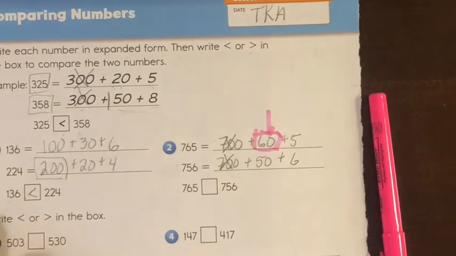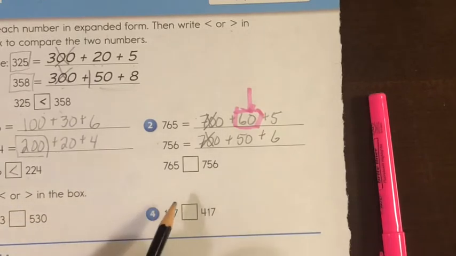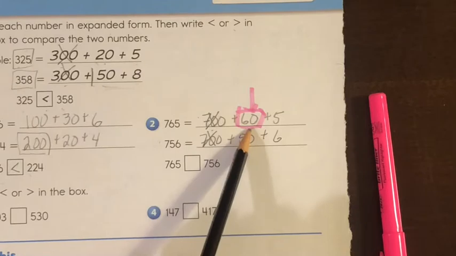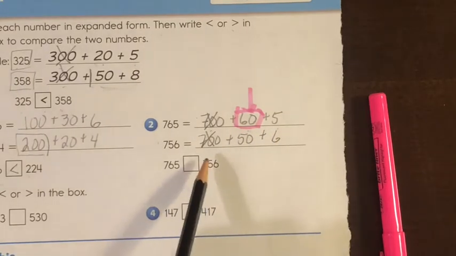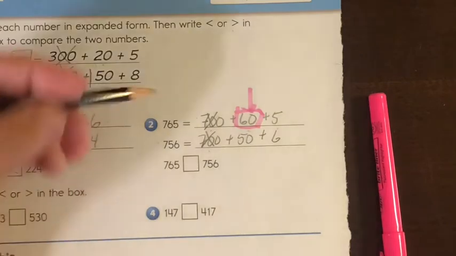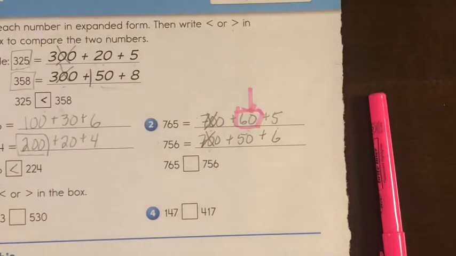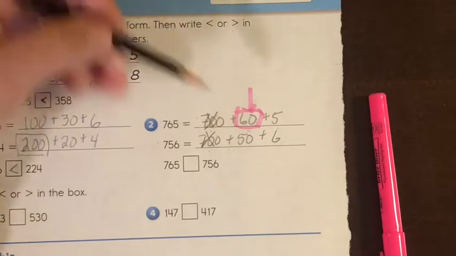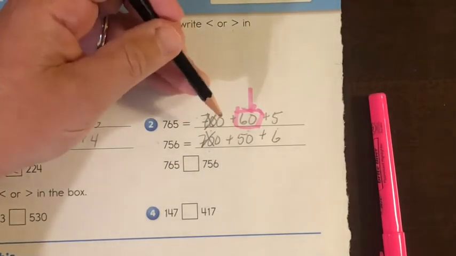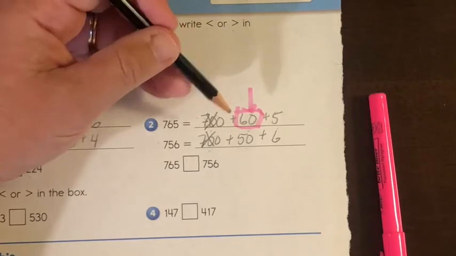So now that you've completed that problem, let's check what you wrote. Did you write 700 plus 60 plus 5? Good job. Did you write 700 plus 50 plus 6? Good job. And you can, Ms. Foster's already done it because I worked the problem. You can mark out your 700s because those place values match. So we're moving to the tens place value to see which number is larger.